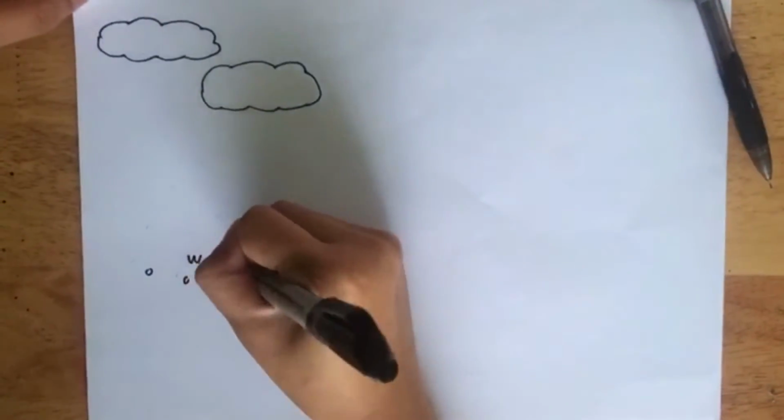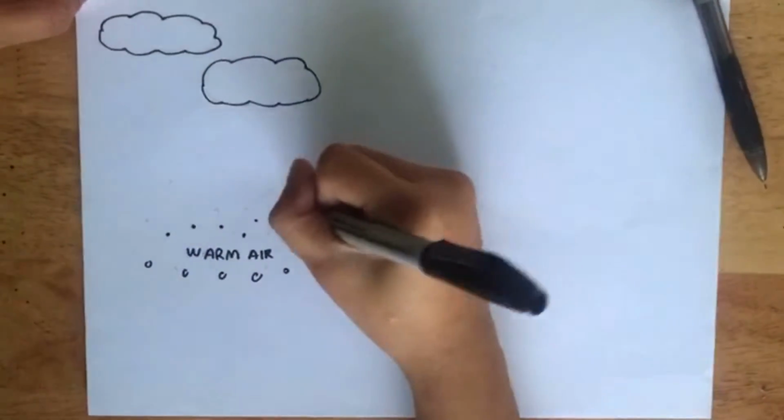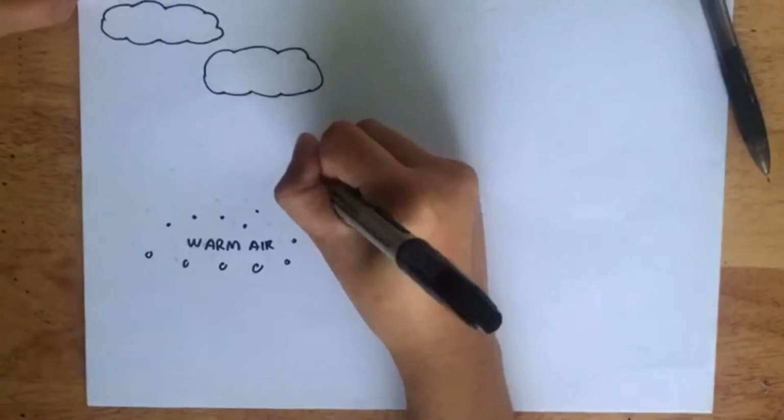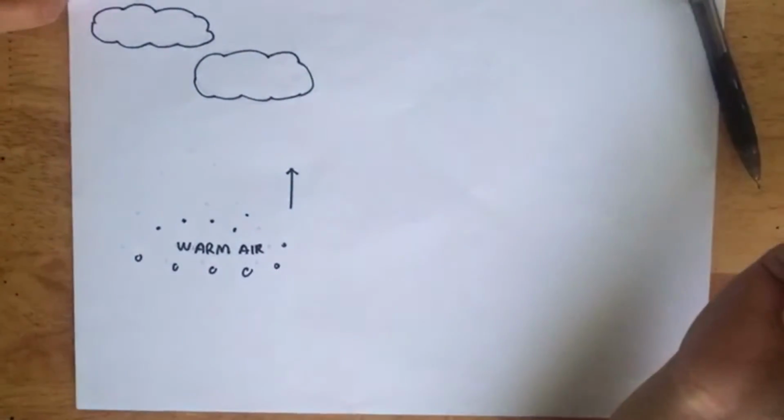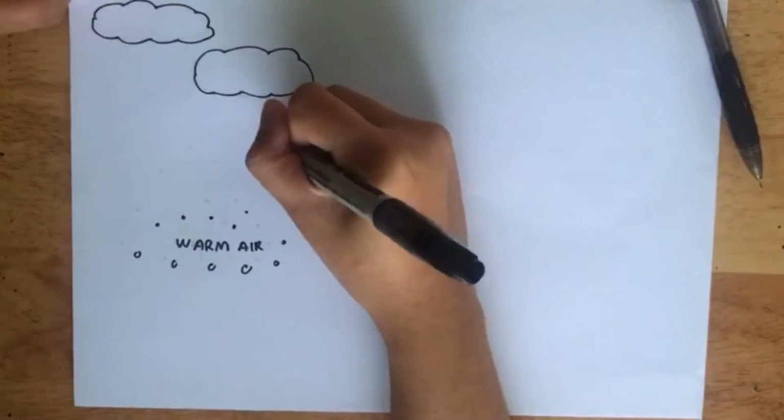In today's video, we are going to explain the different types of clouds. Clouds form when moist, warm rising air cools and expands in the atmosphere. The water vapor in the air condenses to form tiny water droplets, which are the basis of clouds.